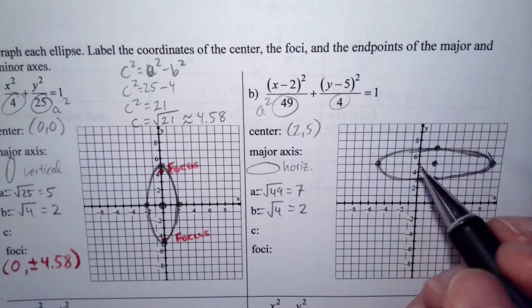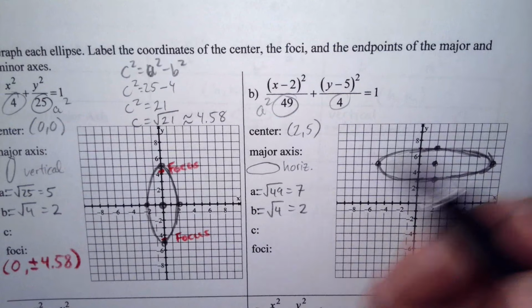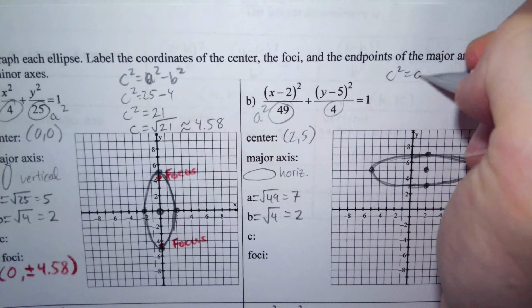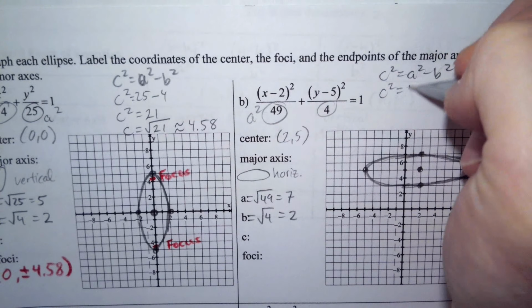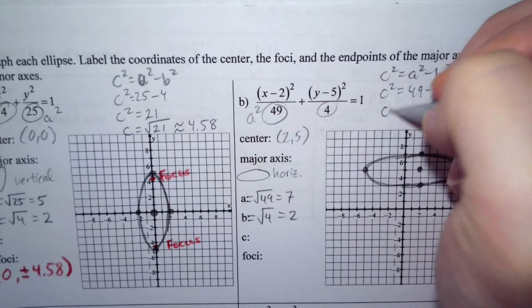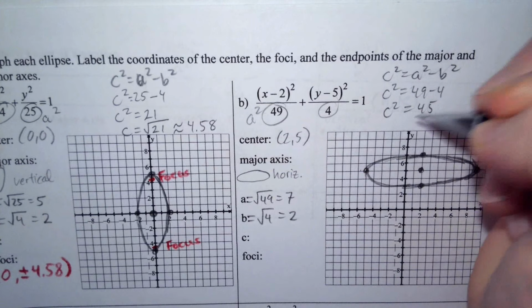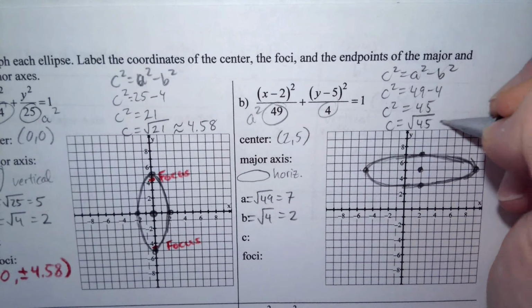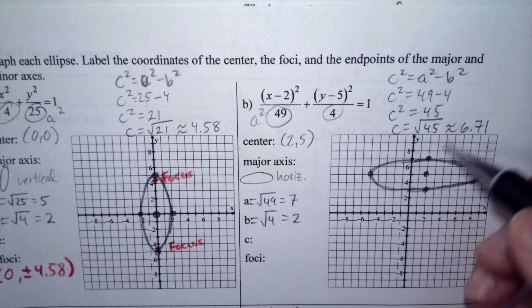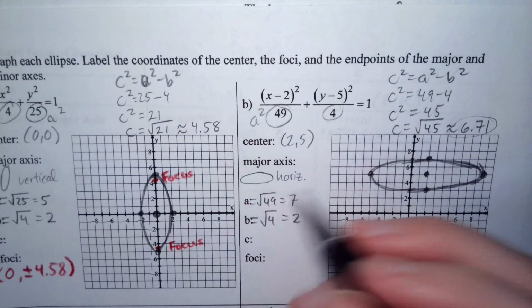Okay, so next we're going to solve for the foci, and that's using the formula c squared is a squared minus b squared. So c squared equals 49 minus 4. So c squared is 45. So c is the square root of 45, which is about 6.71. We could have simplified that radical. I think that was going to be 3 root 5, but I'm more concerned right now about the approximate answer.